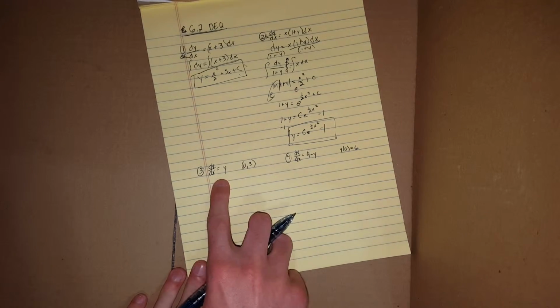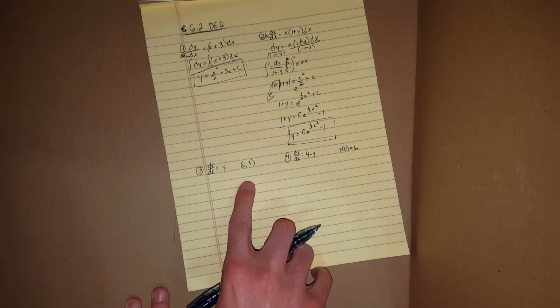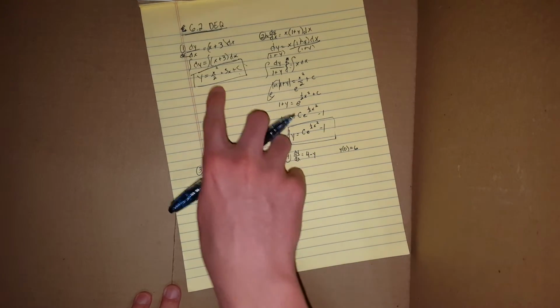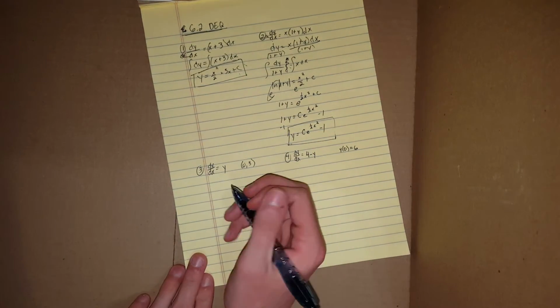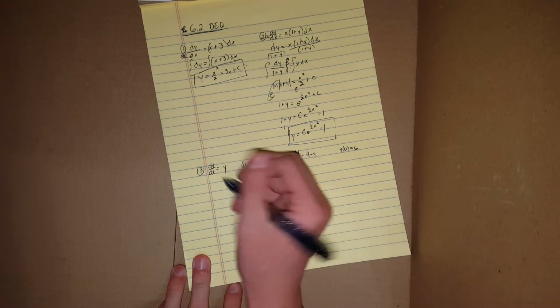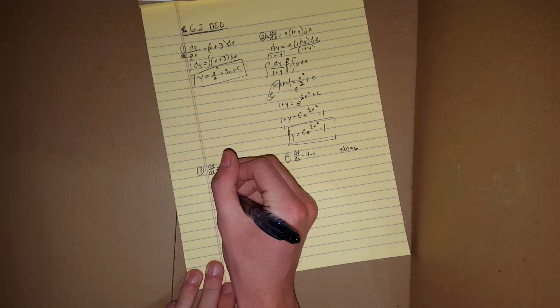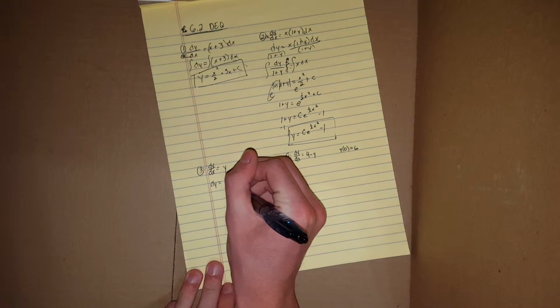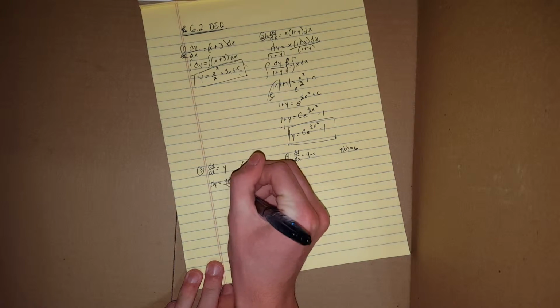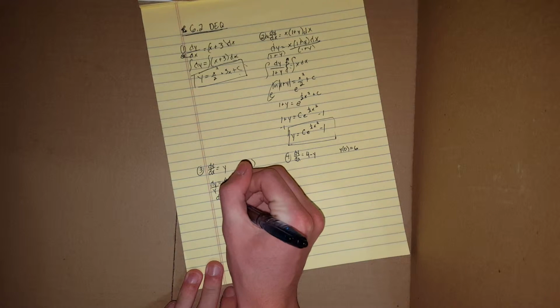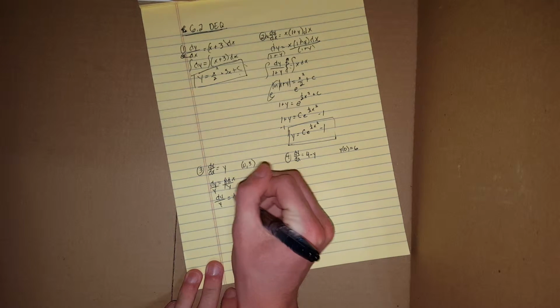Now for this one right here, we're given an initial condition, and this helps us solve for that c that we've been adding over here. So same thing as before, we're going to isolate our x's and y's. So this is dy equals y dx, divided by y, dy over y is equal to dx.